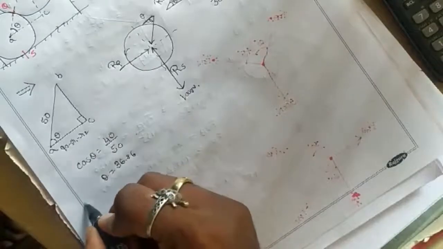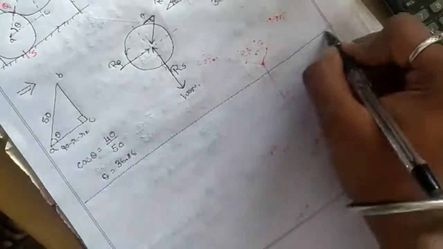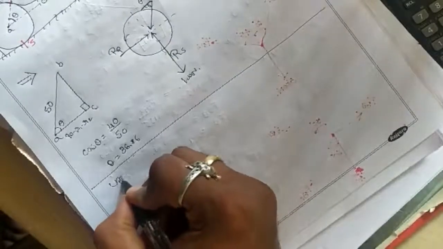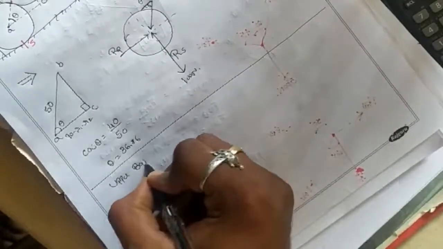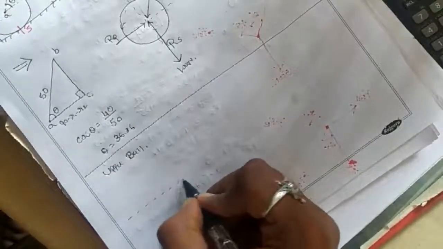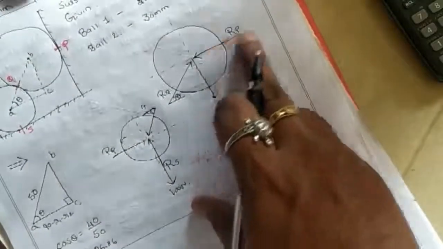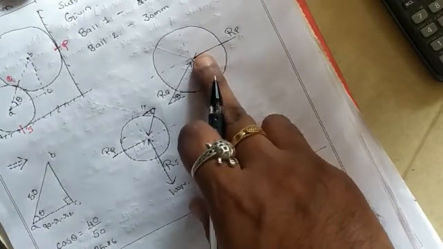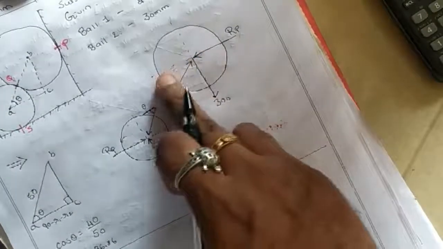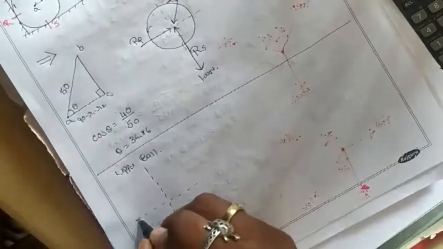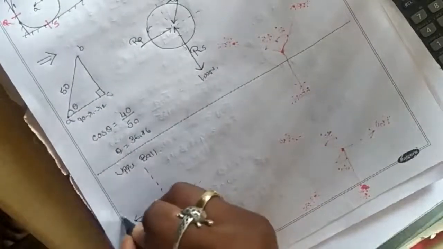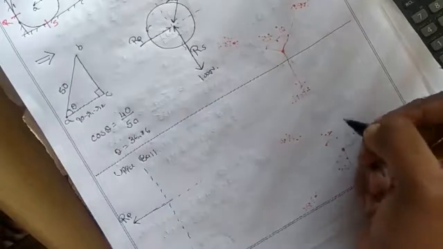Okay, so here I am drawing a line. Now first I will consider the upper ball. For the upper ball, let this be your x-axis, let this be your y-axis. Now you can see here for the upper ball, RP is acting like this. It means it is drawn through the positive x-axis but actually acting in the negative x-axis. So this is the direction of RP.